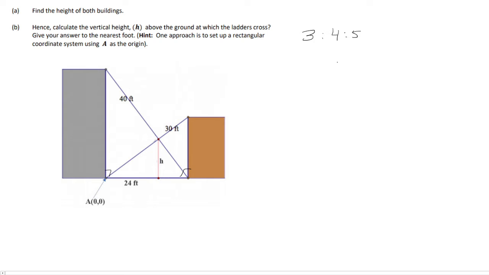And here the hypotenuse is 40, and one of the sides is 24. So notice 3 times 8 is 24. 5 times 8 is also 40, so 4 times 8 is 32. So this missing side has to be 32 feet.